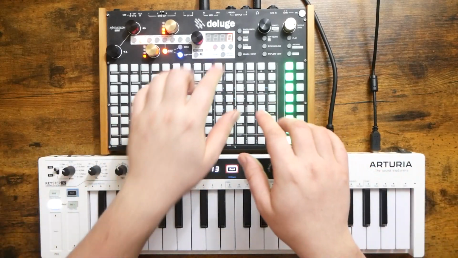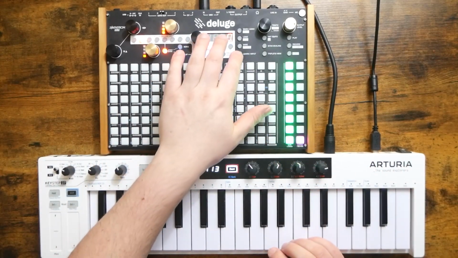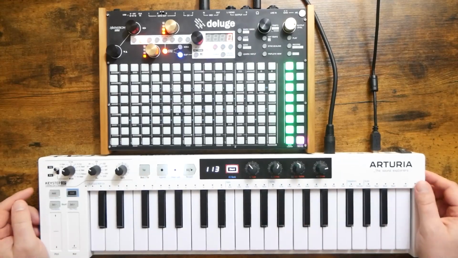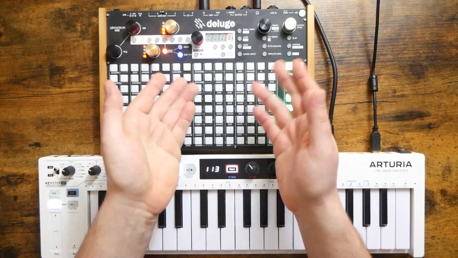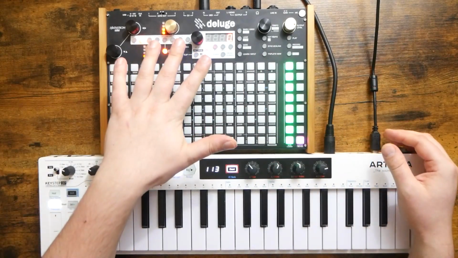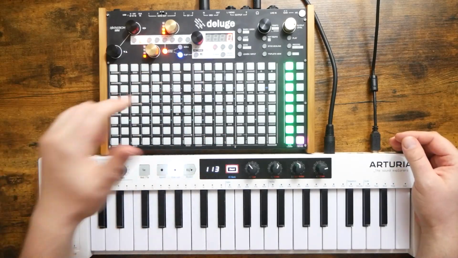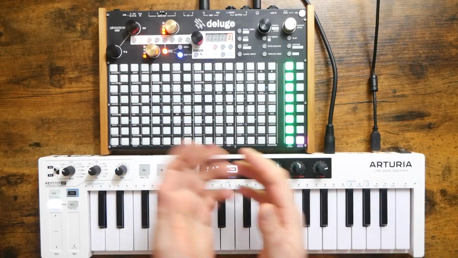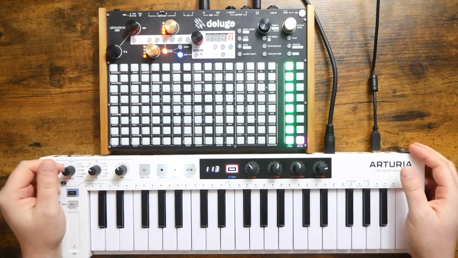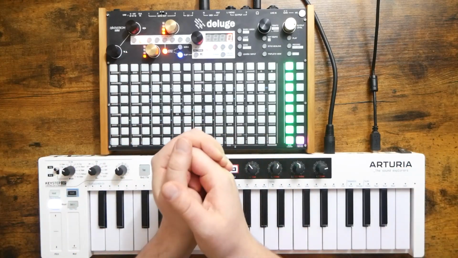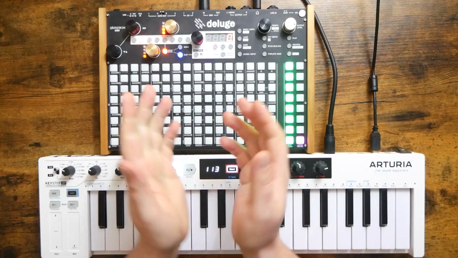So yeah, I cannot believe how easy and versatile the learn button is on the Deluge. Clearly, every Groovebox needs this feature. This is so cool, so easy. Just imagine if every Groovebox did have a learn button for MIDI assignments. It would be insane.